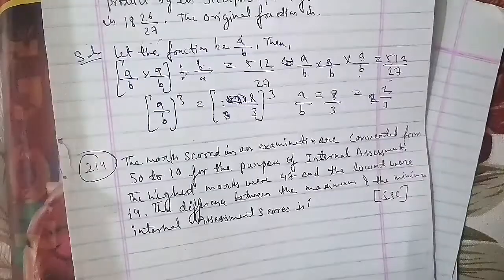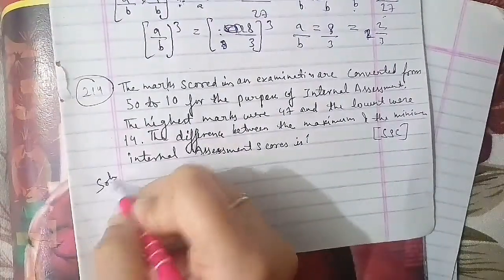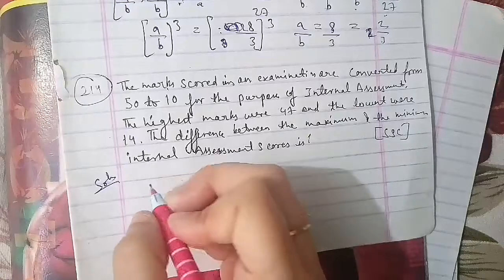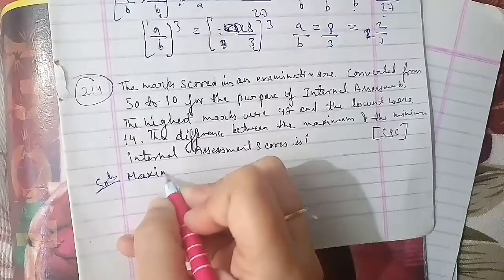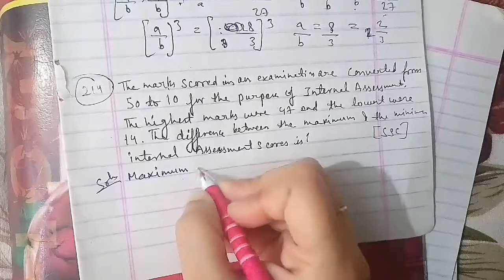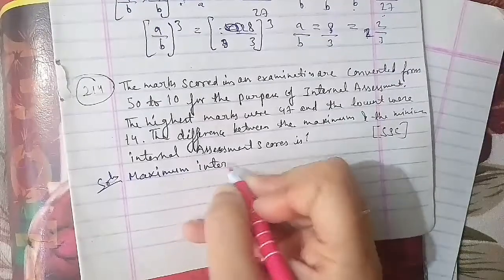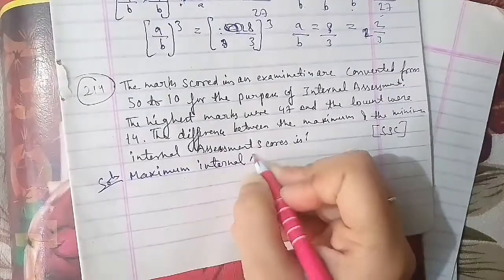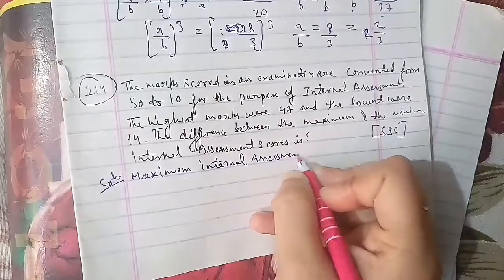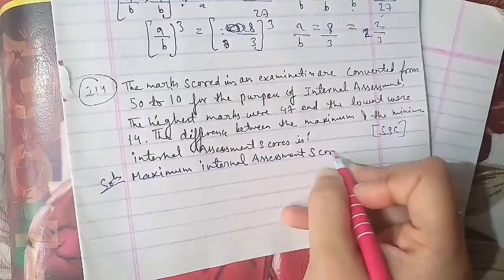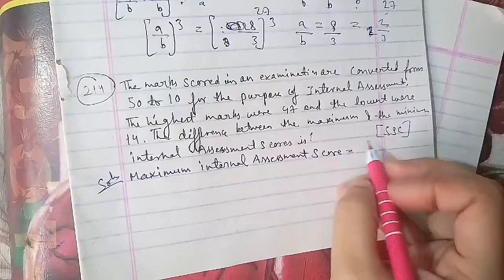So the 0 cancels the 0, 10 ones are 10 and 10 fives are 50, and then we cancel it out. 5 ones are 5, 5 nines are 45, 2 remains, we put a point and bring down a 0, and 5 fours are 20, so it is 9.4. The answer for the maximum internal assessment score is 9.4.